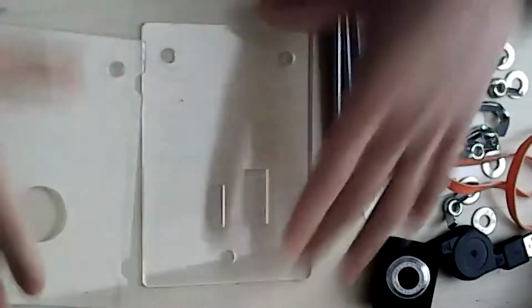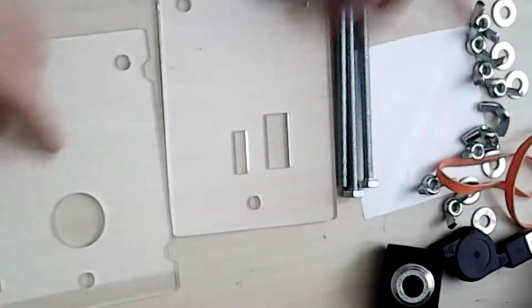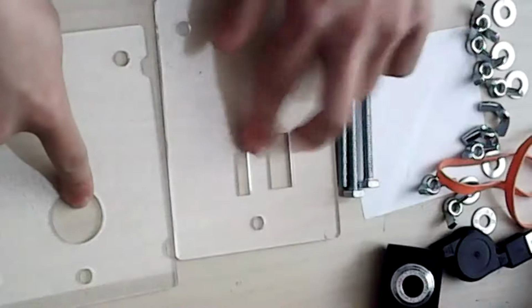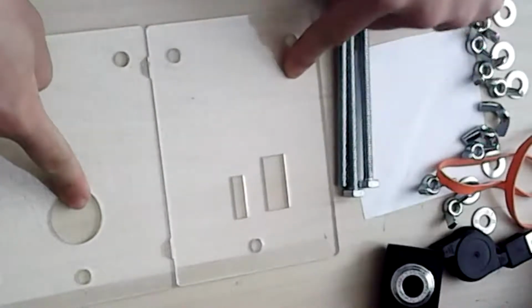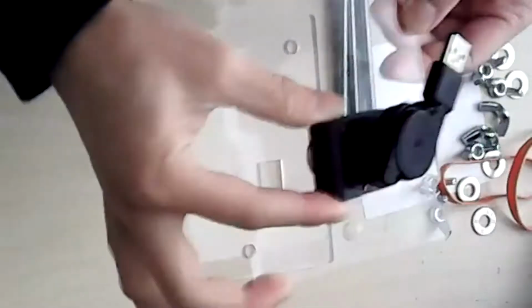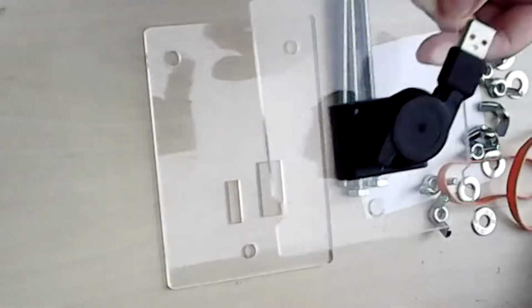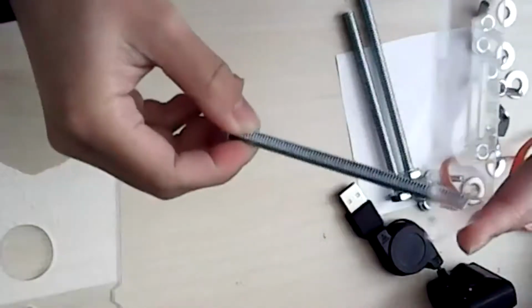For the stage, you start with these 2, and you'll see they're pretty similar, but the main difference is that one of them has a circle and the other one has 2 rectangles. The 2 rectangle one goes on the bottom, and the circle one goes on the top, because that's where eventually your microscope will be. You'll put it on top. So start with this one, and you just put your wing nuts through it.